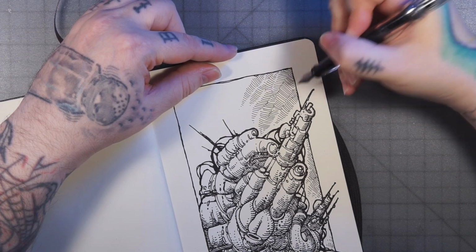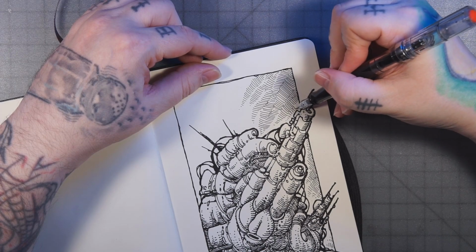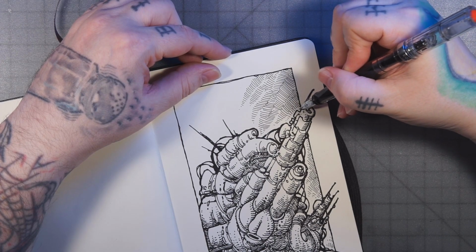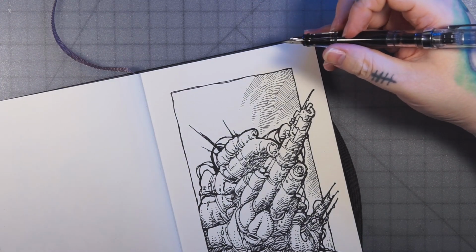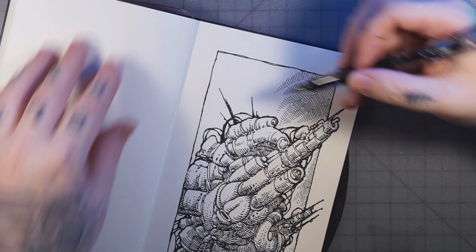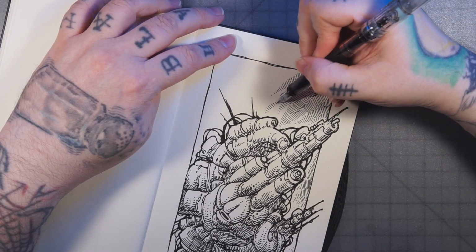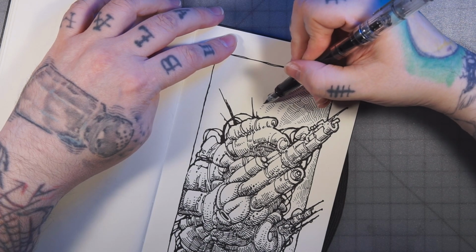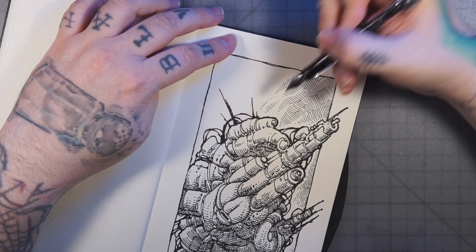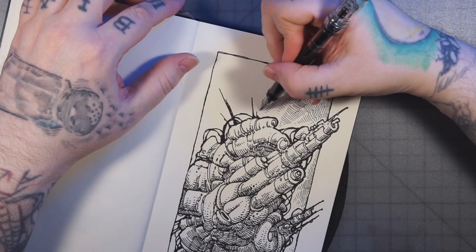Hatch, hatch, hatch. Hatching for days. Let's see. Then you can do these smaller ones coming forward, and I don't know, it looks cool.